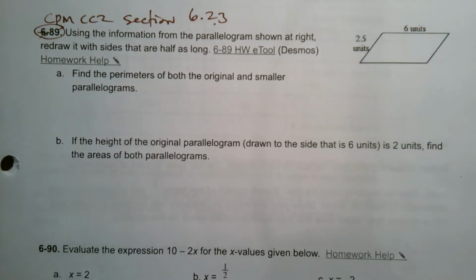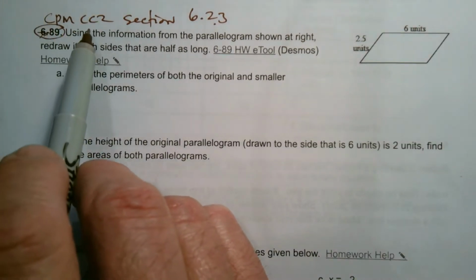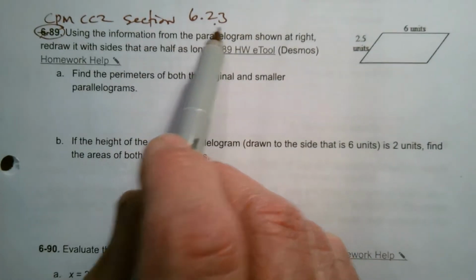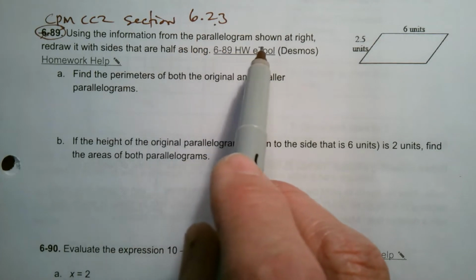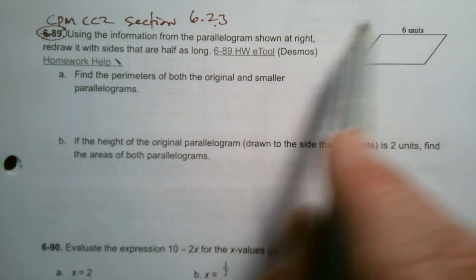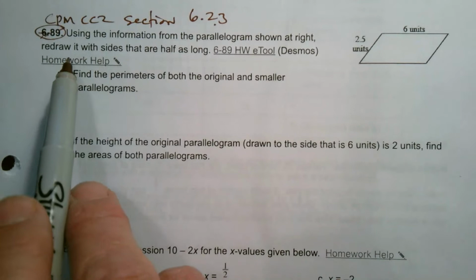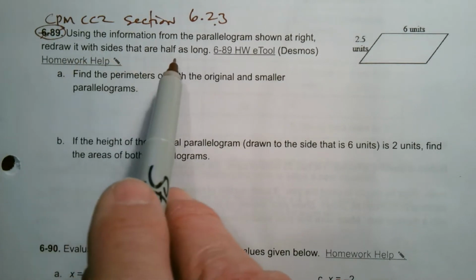We're going to do a little geometry. I'm taking this problem from CPM Course 2, Section 6.2.3. So let's read what it says. Using the information from the parallelogram shown at the right, here's my parallelogram, redraw it with sides that are half as long.